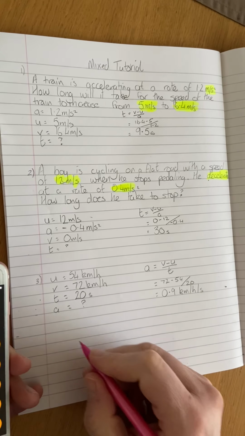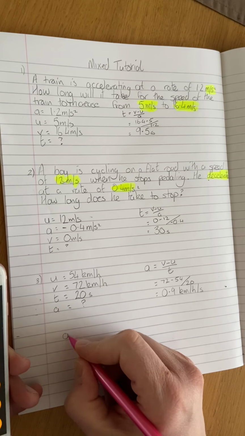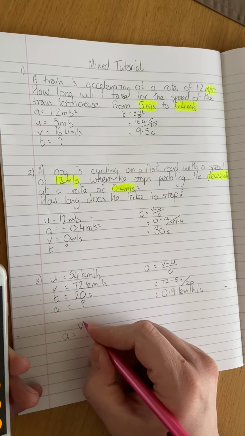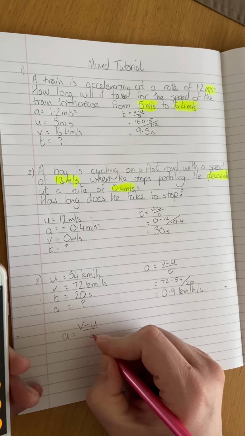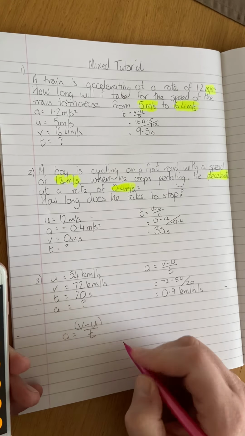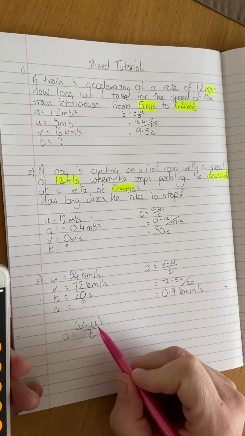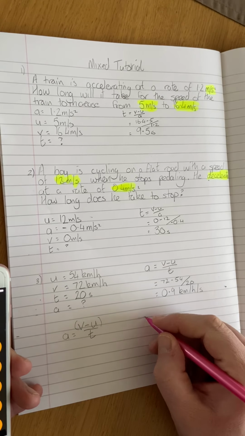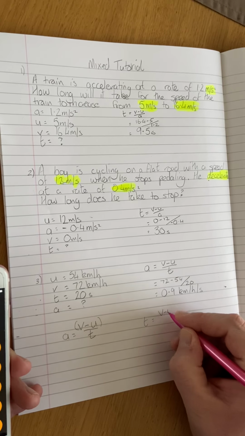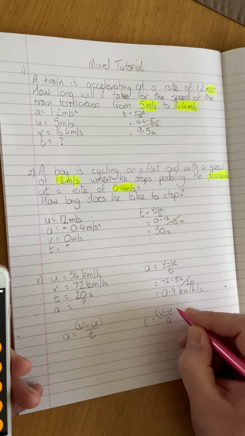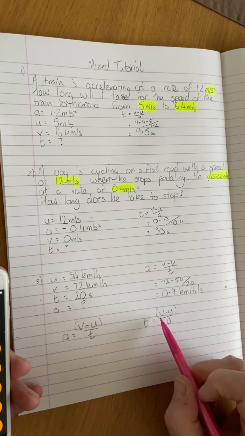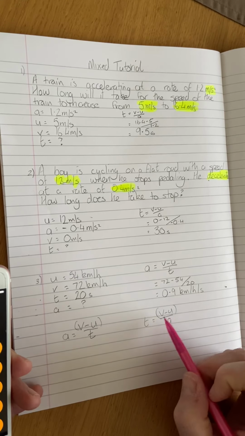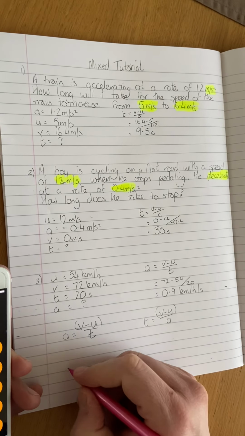Okay? So again, just a reminder of the equations. If you want to find out the acceleration, it's v take u over t. Put it in a bracket or press equals after you do the v take away u. Or we've got t equals v take u over a. Again, if you're using a scientific calculator, put it in brackets or just press equals before you divide.